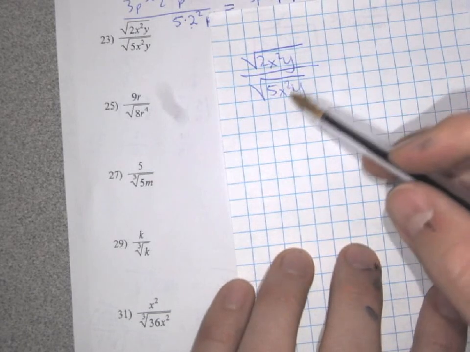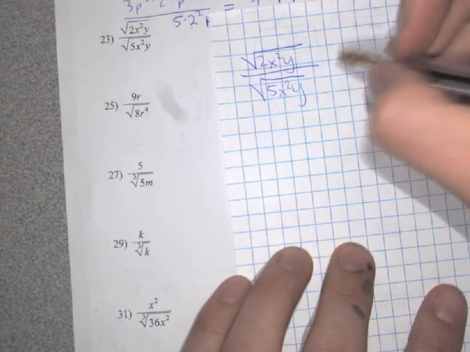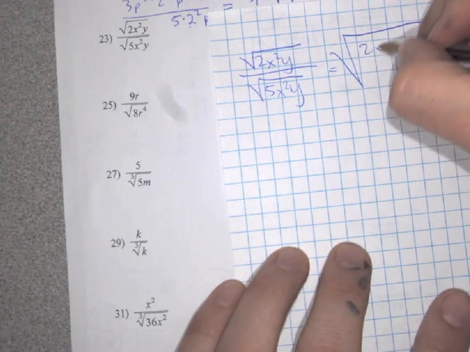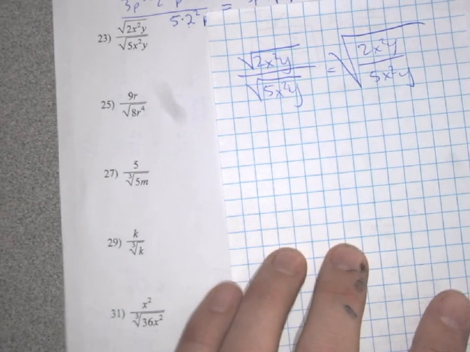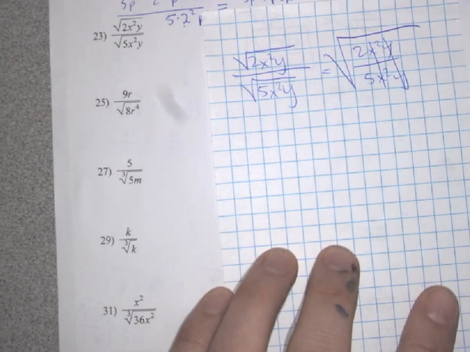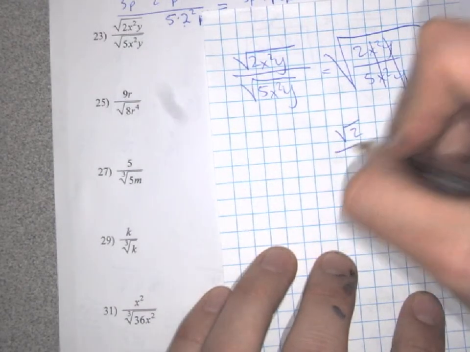So you might be looking at this and being like, oh, well, some things simplify here, and I can take this x squared out. Probably what I would do in this scenario is write it as one big root and do 2x squared y over 5x squared y. The reason being is now I can cancel the y over the y and the x squared of the x squared. So that makes my life a whole lot easier. Now I have just the square root of 2 over the square root of 5.